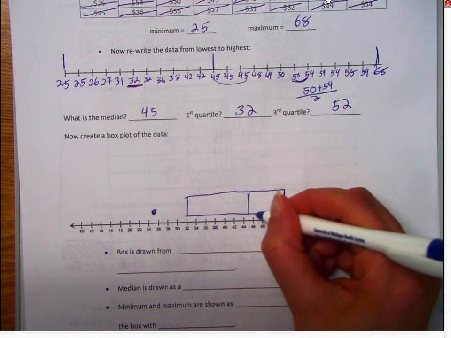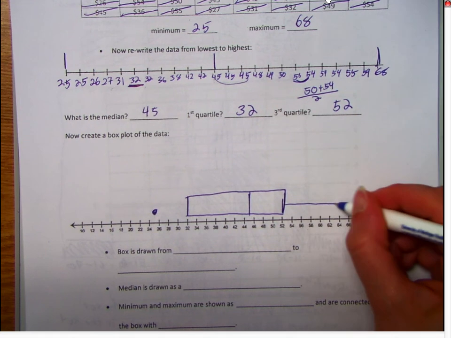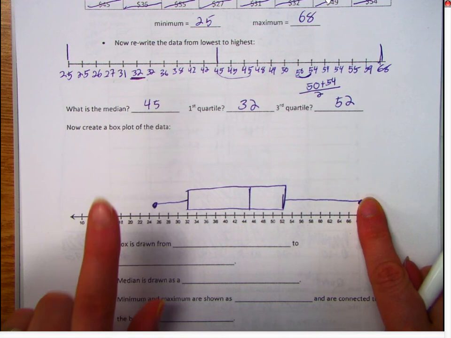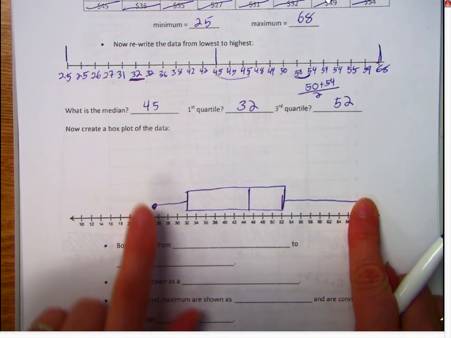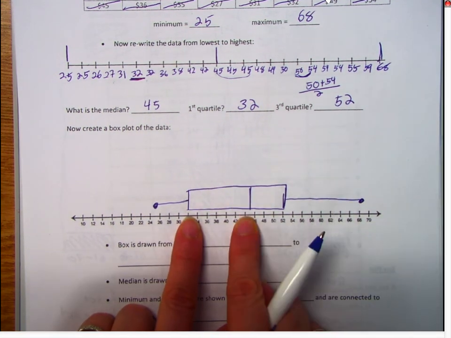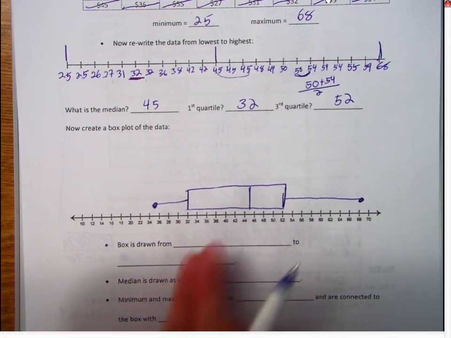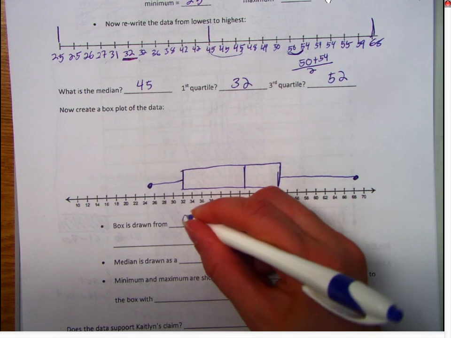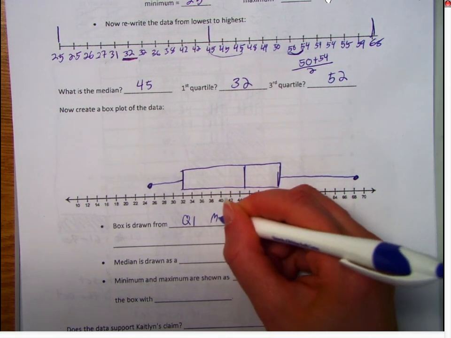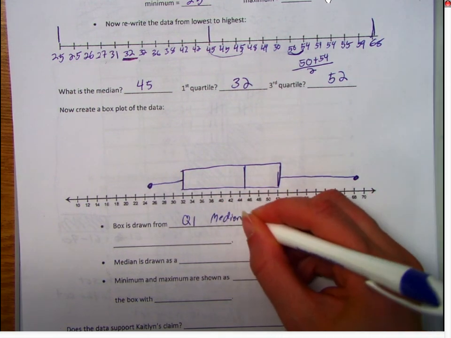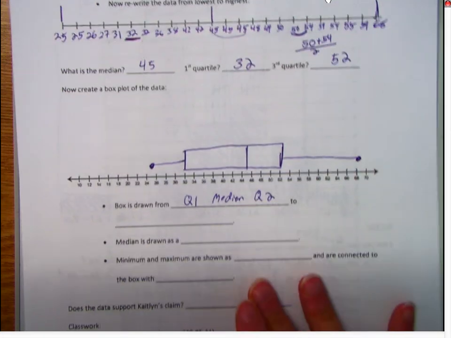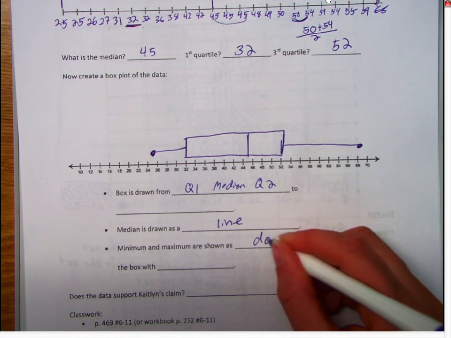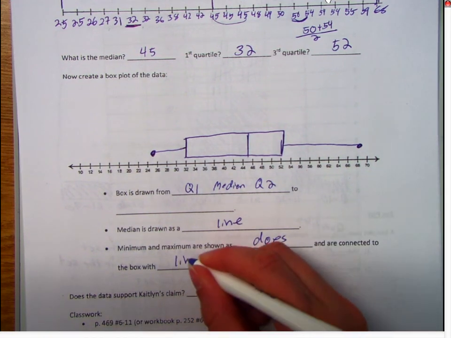So right there, that's my box. Those are my whiskers. The dots are my smallest and biggest. The first line is my median. The box is drawn from quartile 1, the median, and quartile 3. The median is drawn as a line. The max and minimum are shown as dots that are connected to the box with lines.